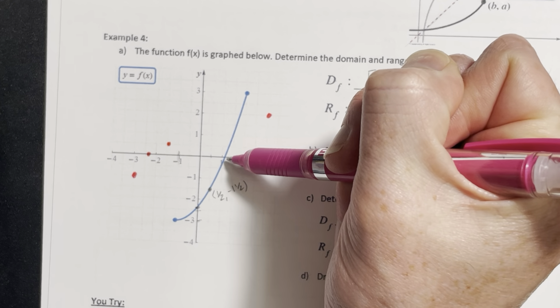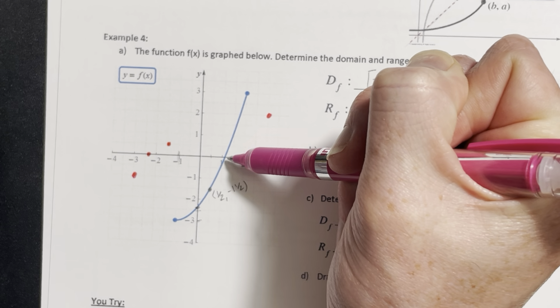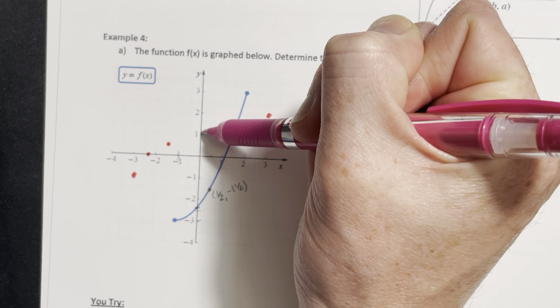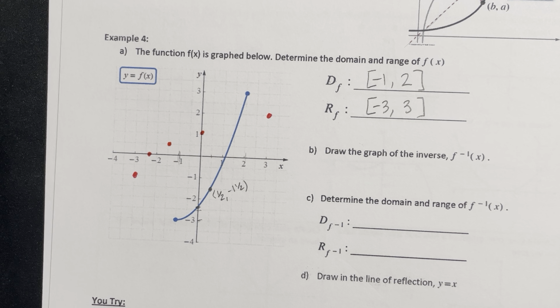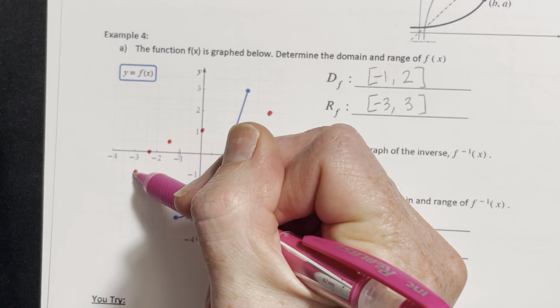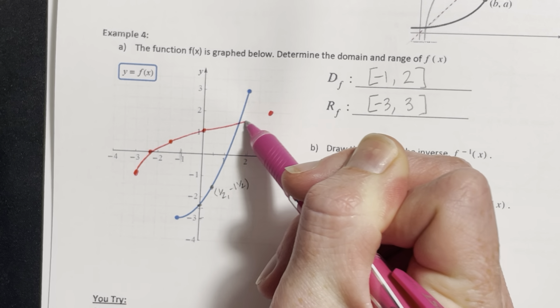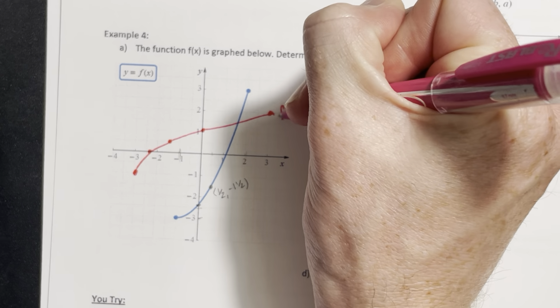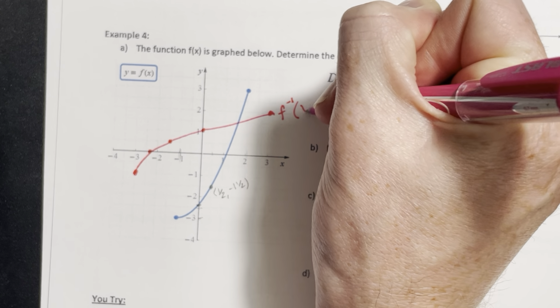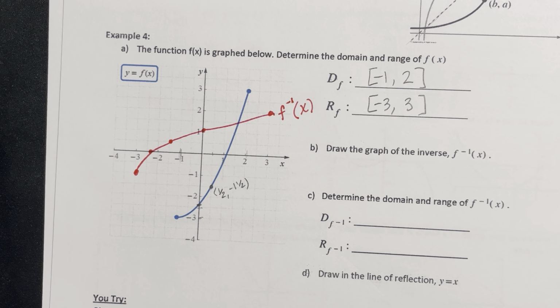We could find the inverse of this x-intercept. That's at maybe 1.1, so the inverse would be (0, 1.1). And the more you do this, the more points you have to graph. We can see that the inverse graph takes shape. So there is our inverse function f inverse of x.